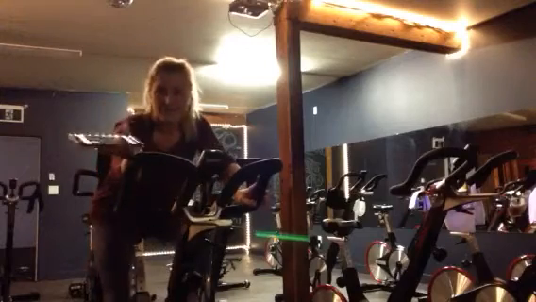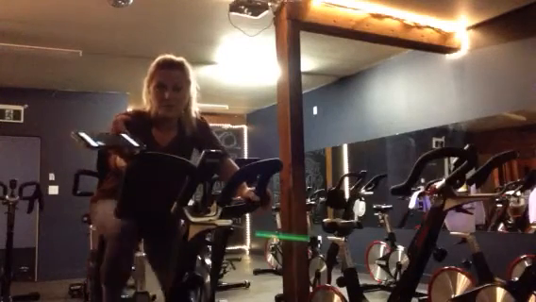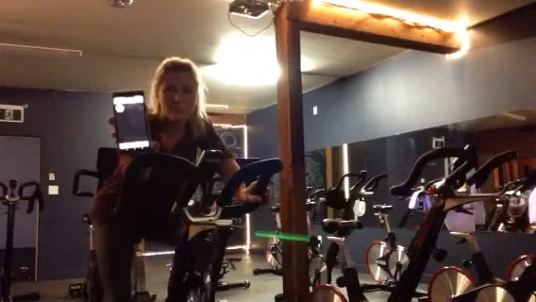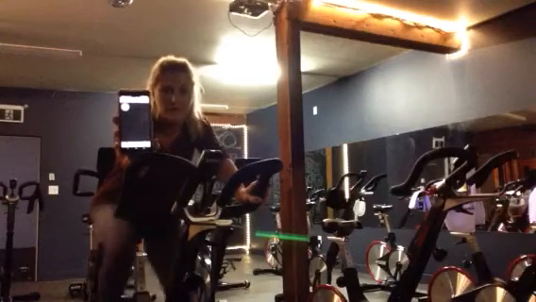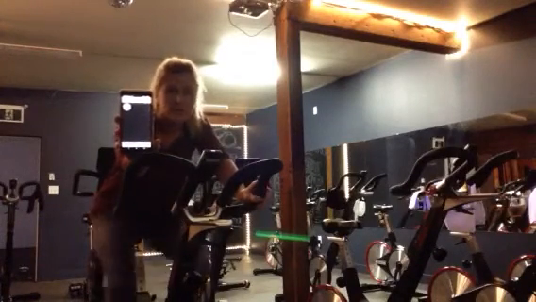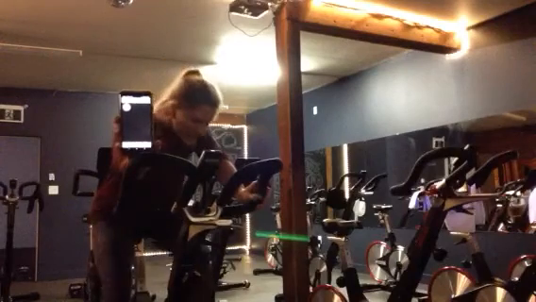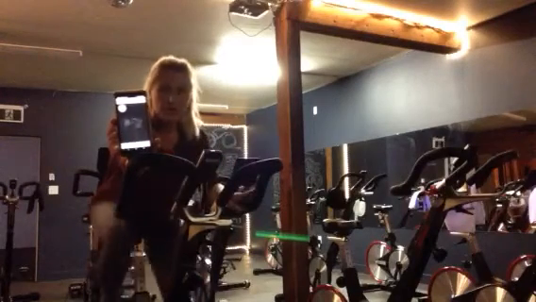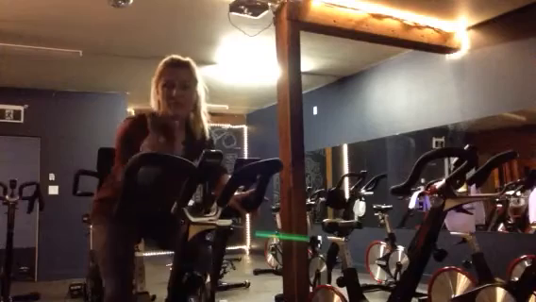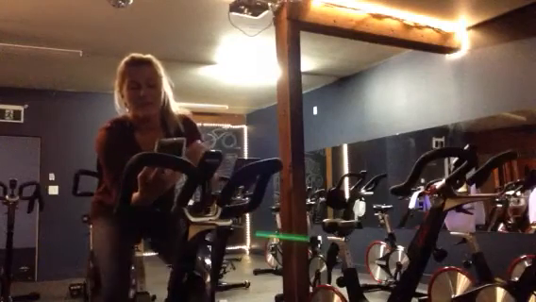Once you get on the bike, it'll start searching. It's Bluetooth, so it'll search the bikes. You'll see a whole bunch of numbers come up on the screen. At the moment, I'm the only person in the studio, so only one number will come up on the screen. Look down at your bike. You'll see your number on your bike. My bike is number 12, so I'm going to tap number 12.